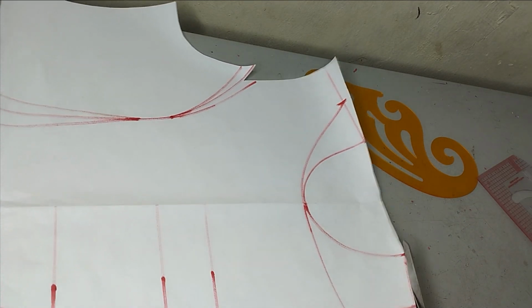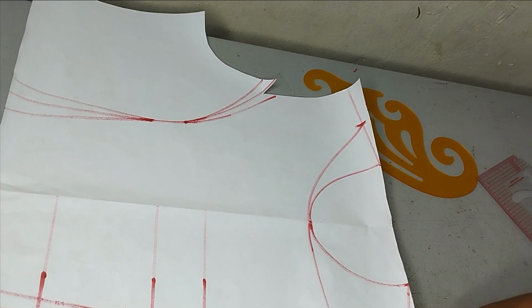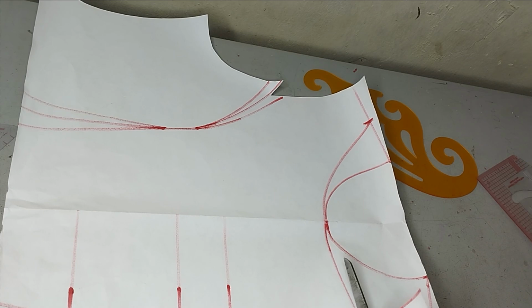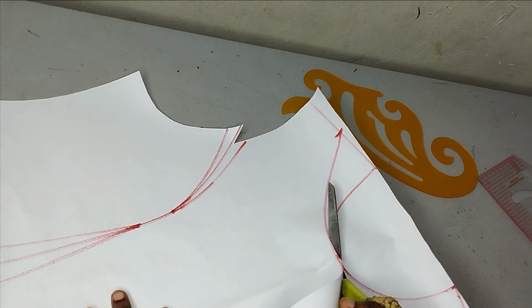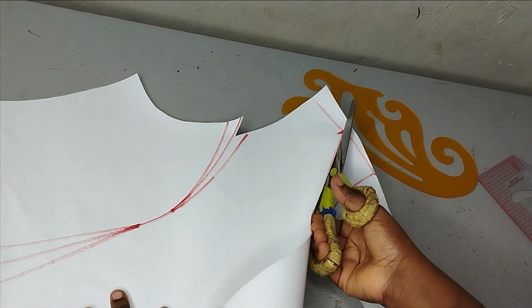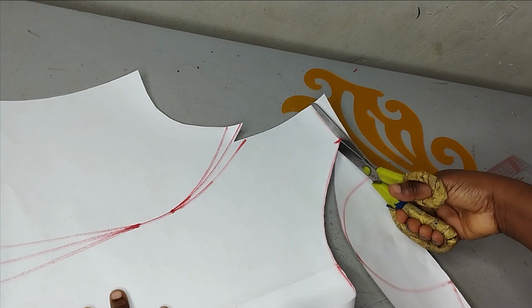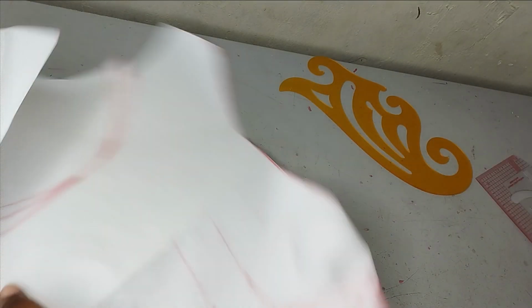So this is my shoulder slope. This is the 3 inches that we came down for this side, and then this is the shape that my neckline is going to have. So now we'll move straight to the back now.